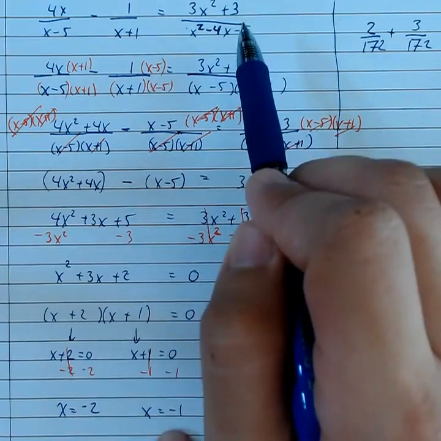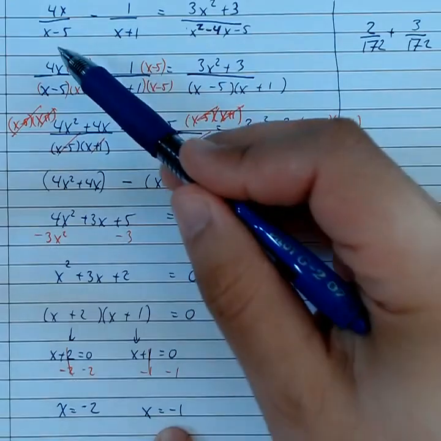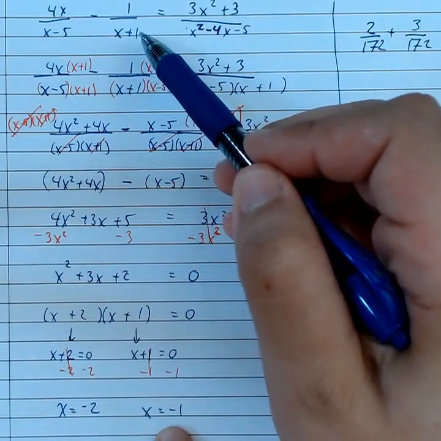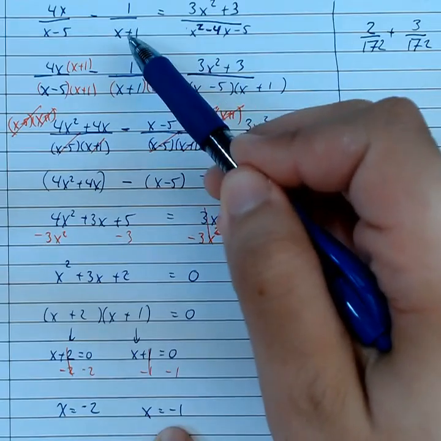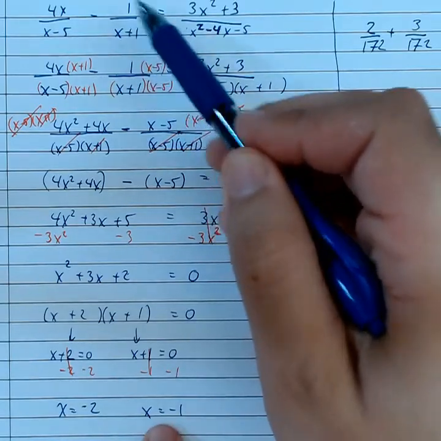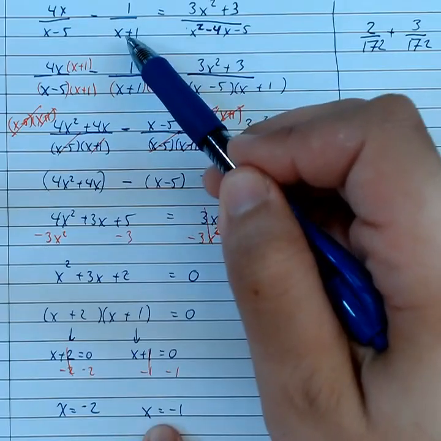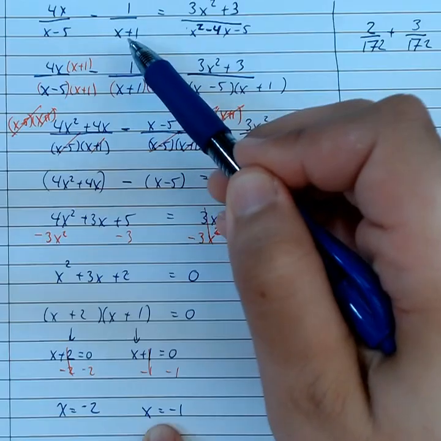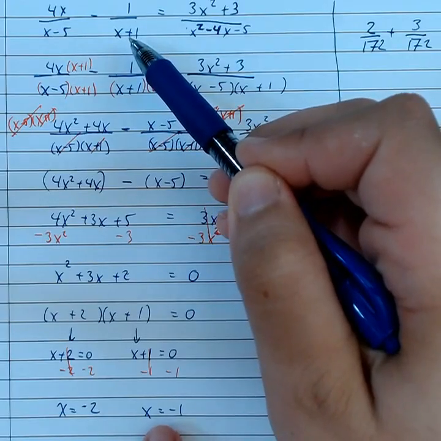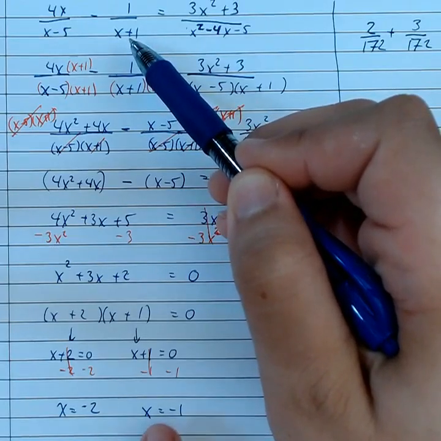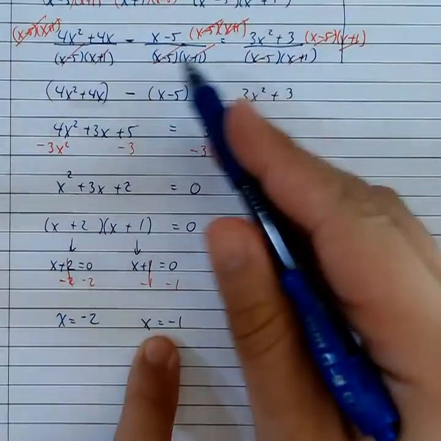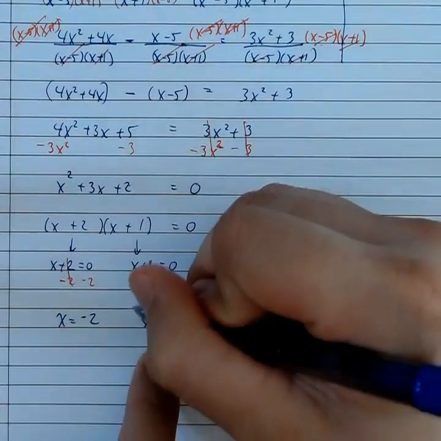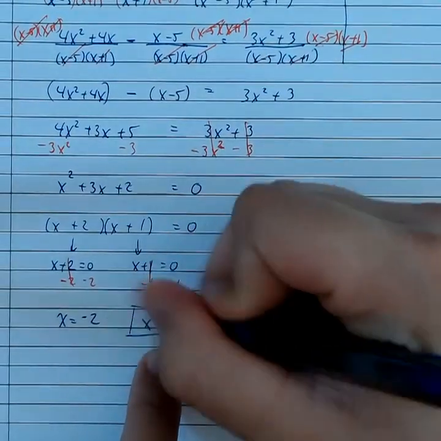No big deal. Look what happens when I plug in negative 1. Negative 1 minus 5 is negative 6. Negative 1 plus 1 is 0. Oh, that's a problem. If I try to plug in negative 1 into this equation, I'm going to end up with a 0 denominator. Since a 0 denominator makes this expression undefined, that can't be a solution, which means this solution, even though everything we did to get here is correct, is not valid. This has a name. This is called an extraneous solution.